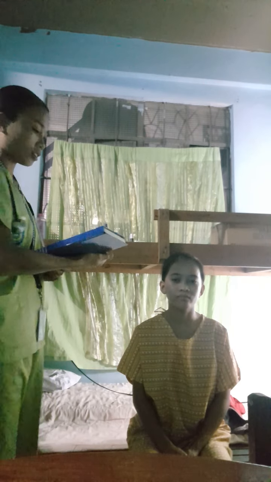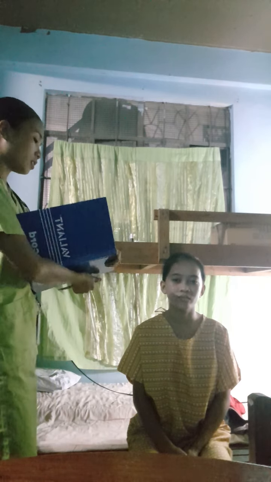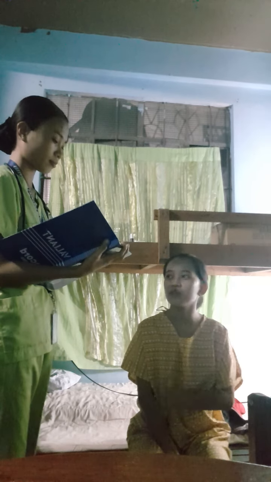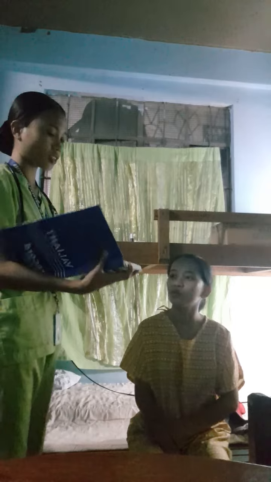So for today, I will be performing the assessment of the thorax and lungs. So first is to identify the patient. For verification lang po, Ma'am, may I know your name and your birth date? I'm Evangelina Matindol po, February 2002. Okay, thank you, Ma'am.